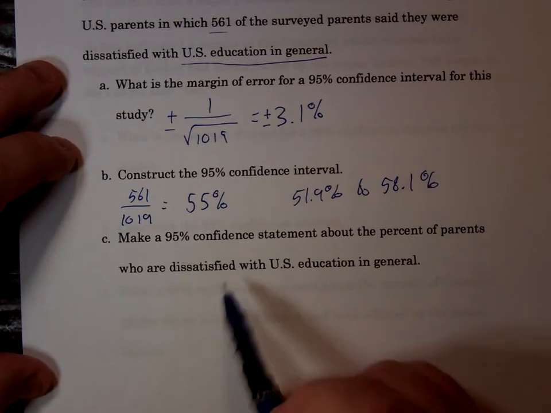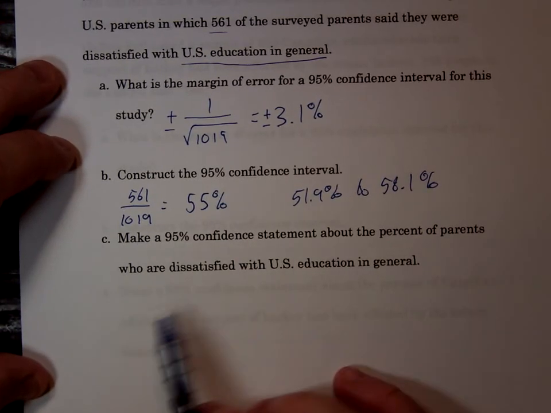So make a 95% confidence statement about this.